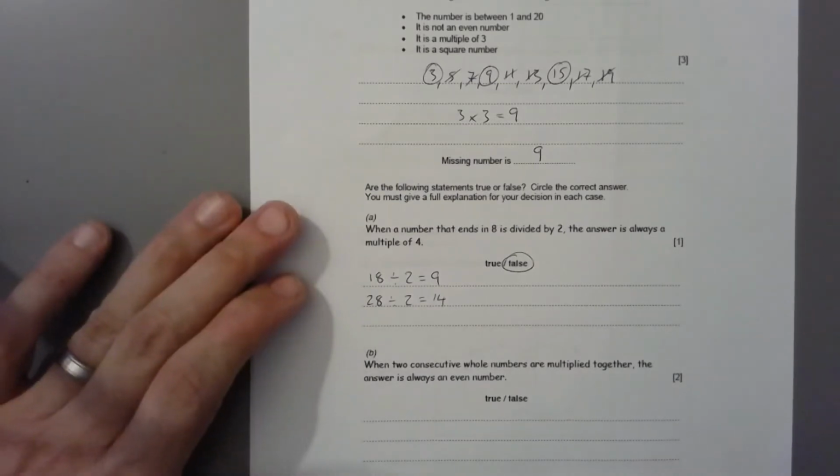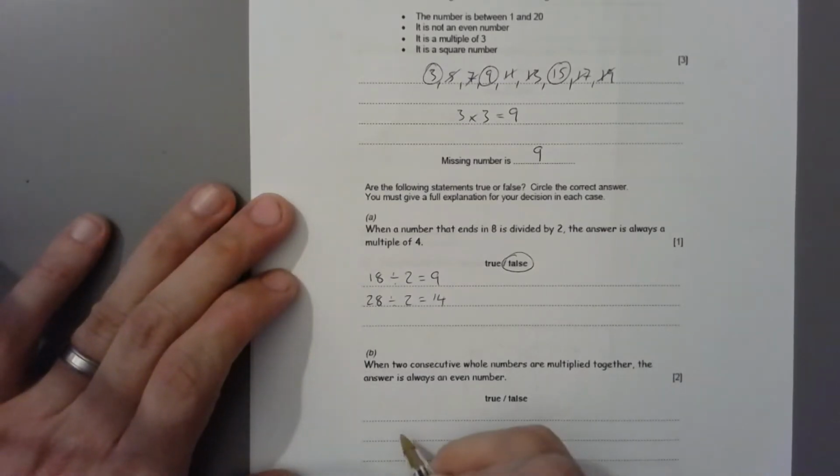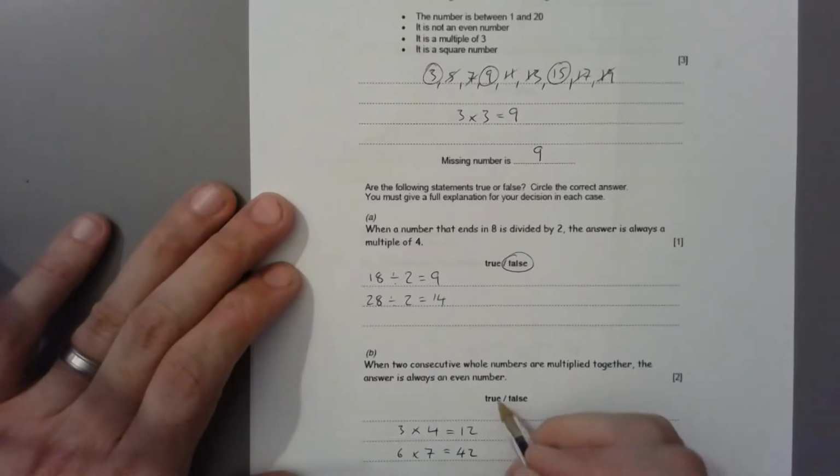The last question: when two consecutive numbers are multiplied together, the answer is always an even number. Consecutive means one after the other, so 3 and 4 are consecutive numbers, or 5 and 6, or 10 and 11. If I multiply 3 and 4 together, that gives me an answer of 12. If you want to do one more just to be safe, you could do 6 times 7, which gives me an answer of 42, and you can see both of those are even numbers, so that's going to be true.